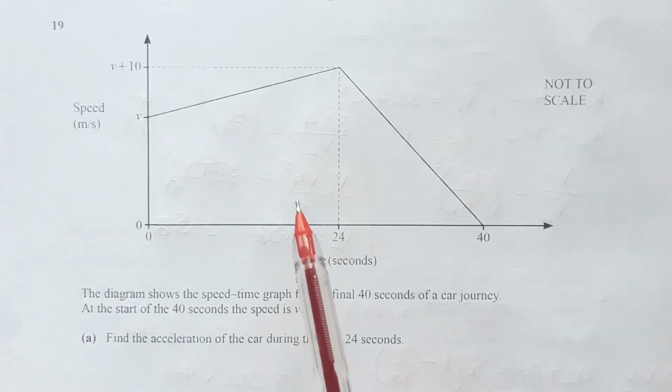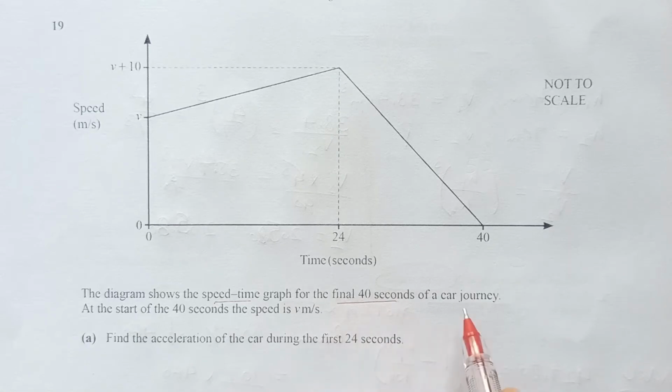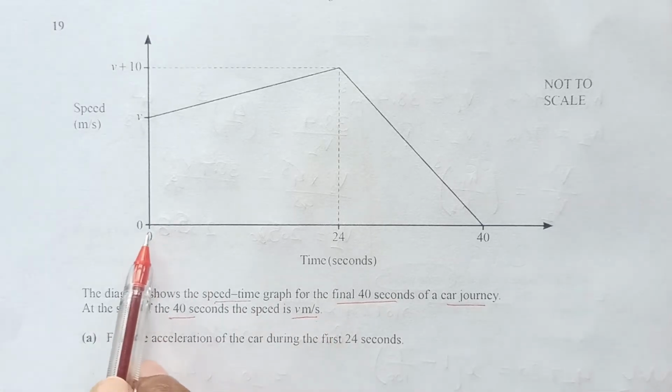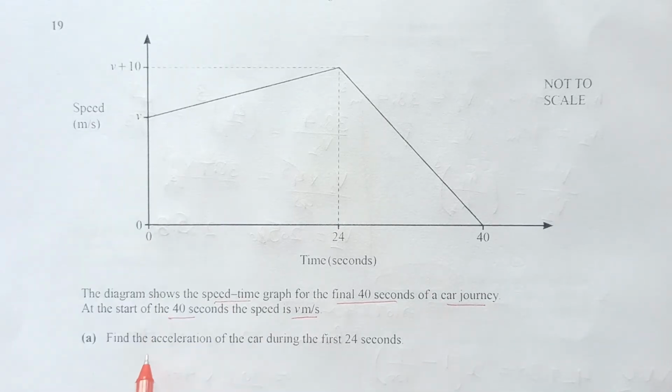Question 19, we have a speed-time graph here. The diagram shows the speed-time graph for the final 40 seconds of a car journey. At the start of the 40 seconds, the speed is v meters per second. So in the initial stage the speed is v, right? Find the acceleration of the car during the first 24 seconds.